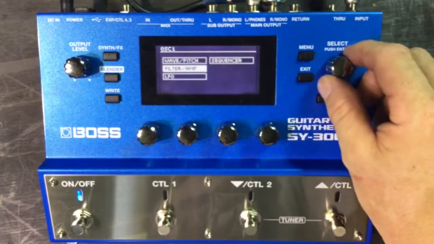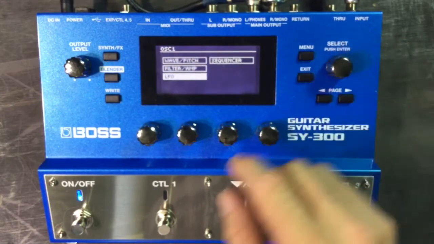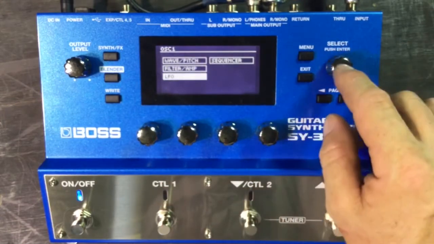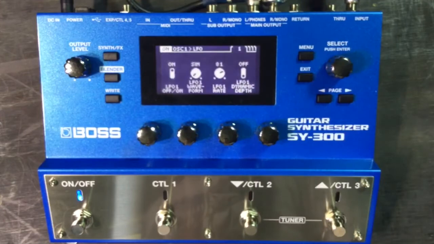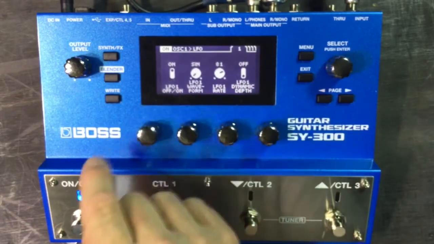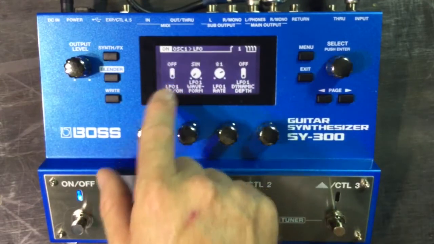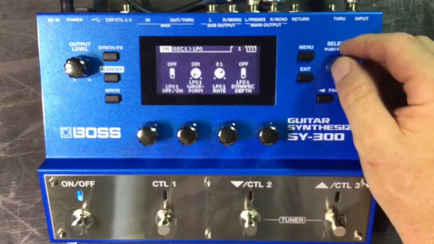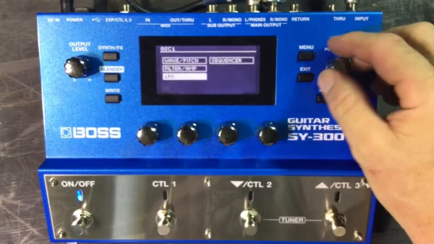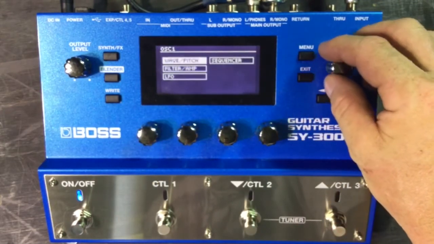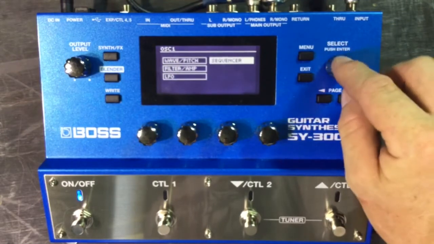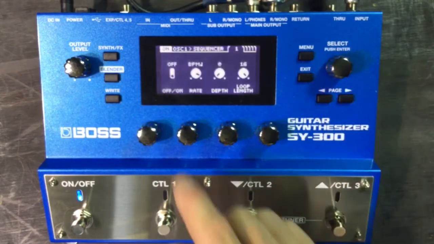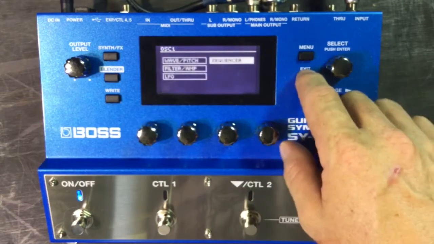Press the exit button. We'll go down to LFO, which is a low frequency oscillator. Press the select control in, and we'll notice that the LFO is turned on. We'll just turn it off using this control here, and then we'll exit again. Then we'll go around to the sequencer and we'll check it as well. So push that control in. It's already turned off, so that's good.